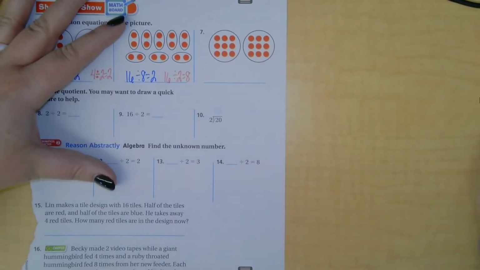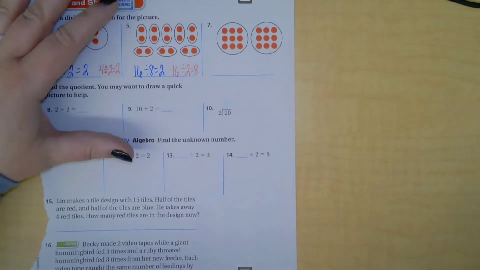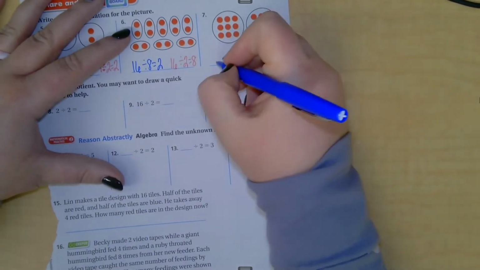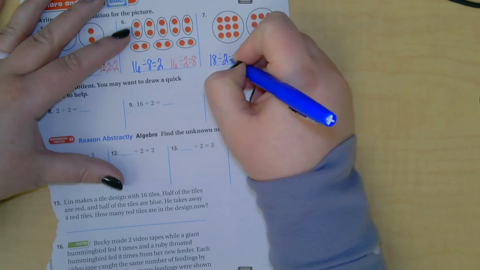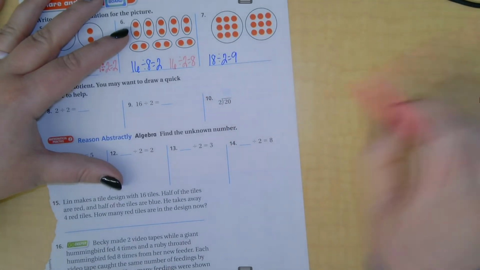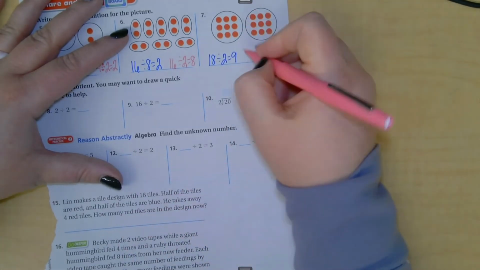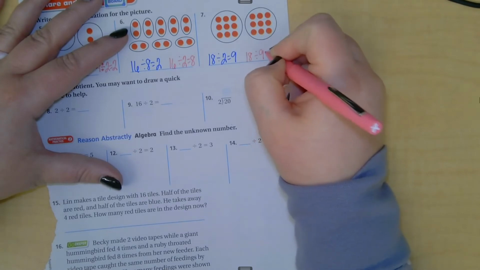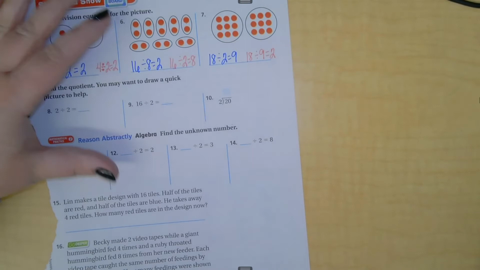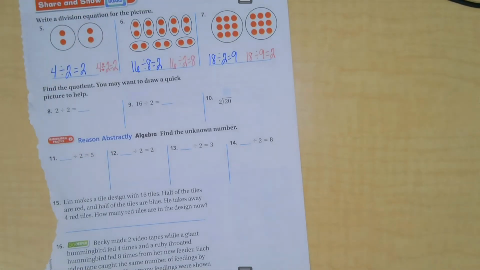On number 7, you should have counted up all your dots and you would have got 18 dots. Divided into 2 equal groups equals 9 in each group. Or you could have said 18 divided into groups of 9 will make 2 groups. Either way is correct. But if you got all 3 of those correct all on your own, give yourself a good hard pat on the back. Very well done.